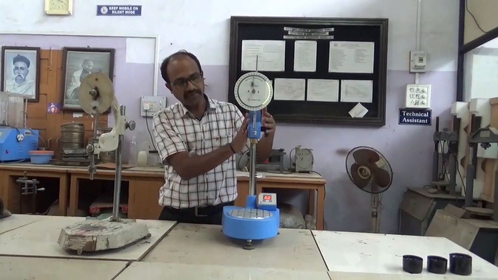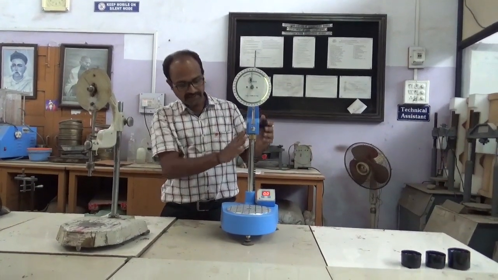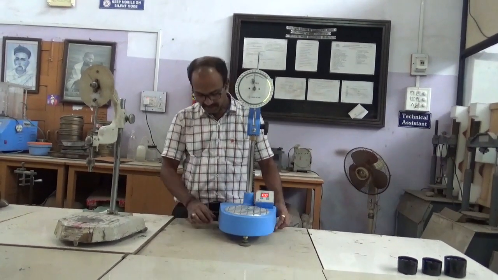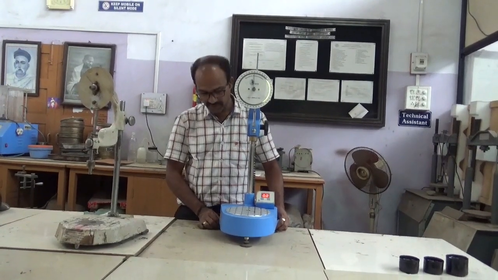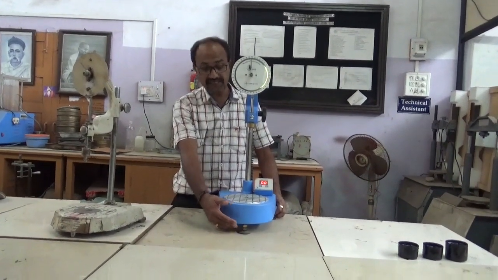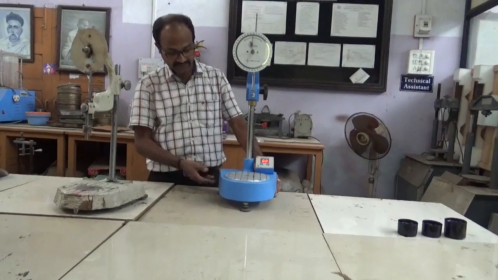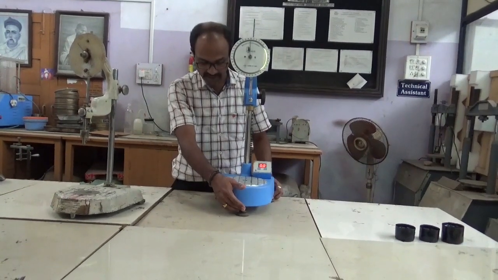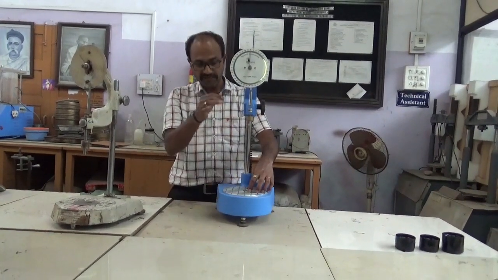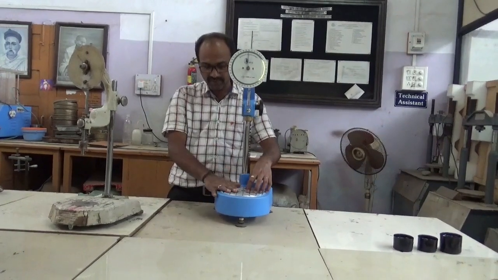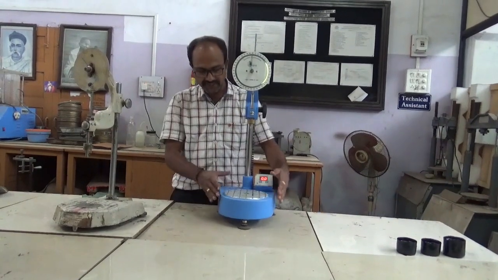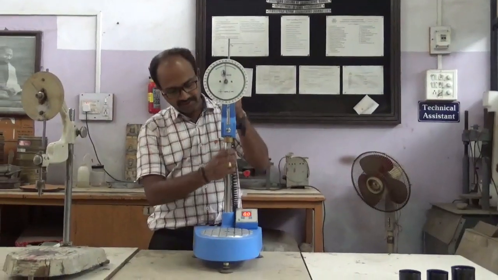So this is my penetrometer. This is my platform where I am going to keep my sample. This platform is provided with three foot screws, the way we have foot screws for the dumpy level and tilting level, so that the penetration of the standard needle will be exactly perpendicular to the bitumen sample. With the help of these three foot screws, first you need to level the platform.